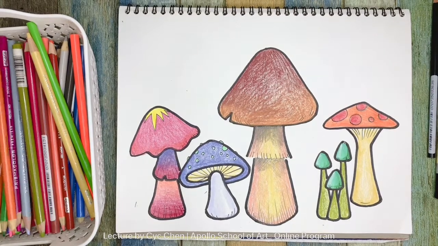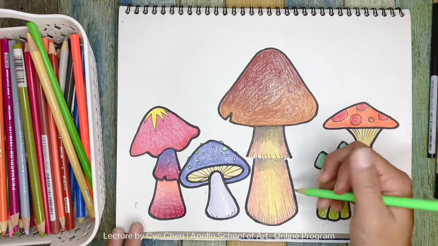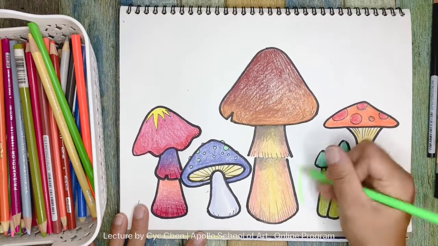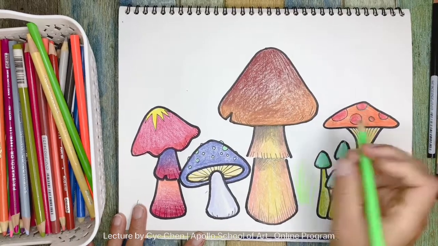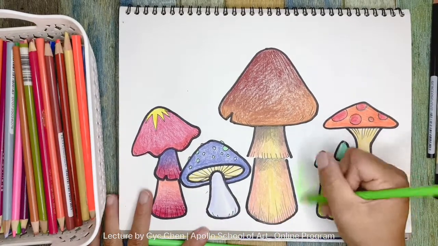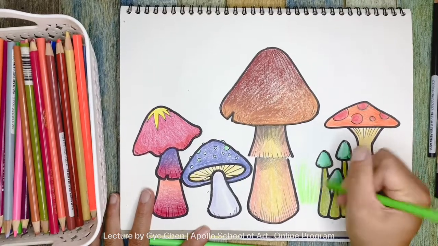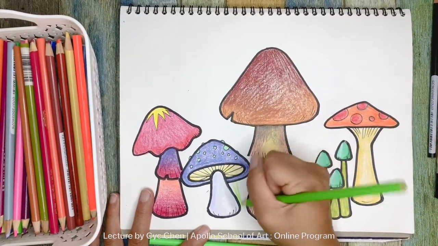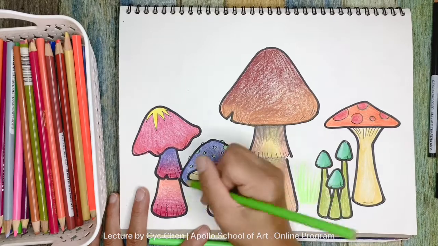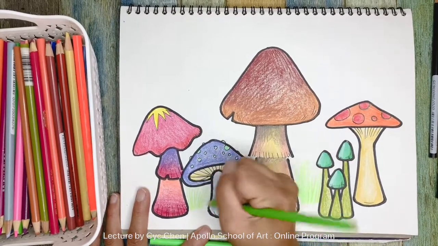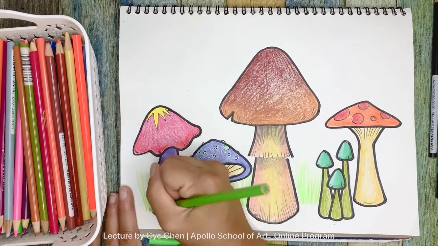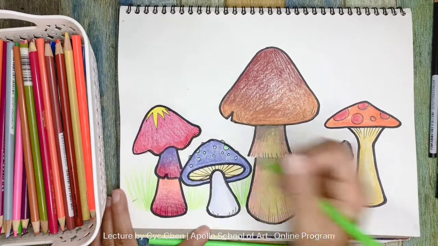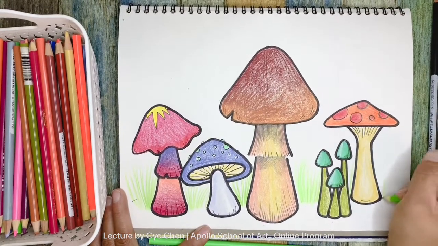Alright, so when I finish, I just want to add some grass. So see, I'm adding some grass with my pencil crayons. So any green colors I like, I just put them behind. See, the grass is very thin, but it's your choice. You can add in the grass, but you don't have to. All right, so that will be optional.